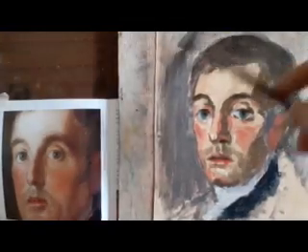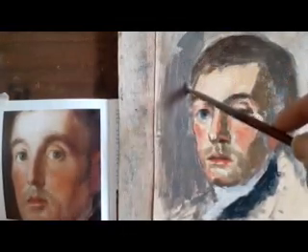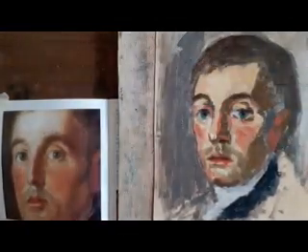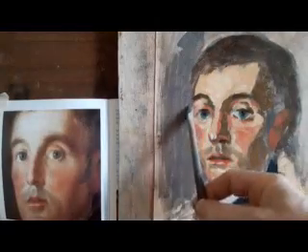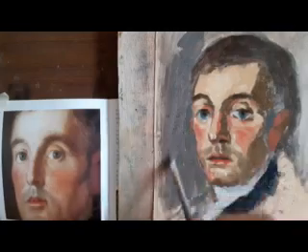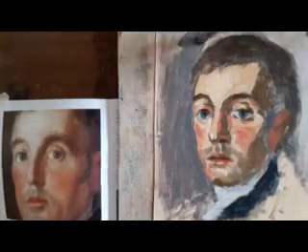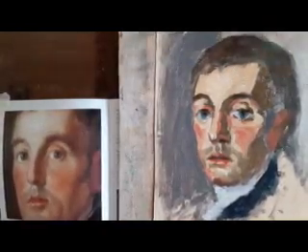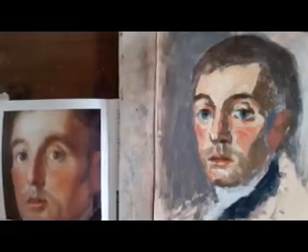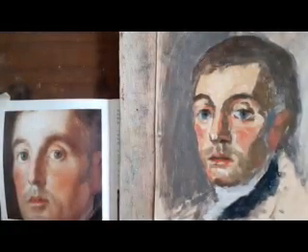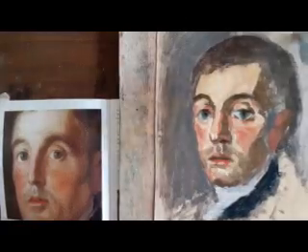I've mixed some ultramarine and some burnt umber, because an important part of sort of resolving this painting is going to be to do with the edges between the background and the head. So that is very helpful. I possibly should have done it sooner.